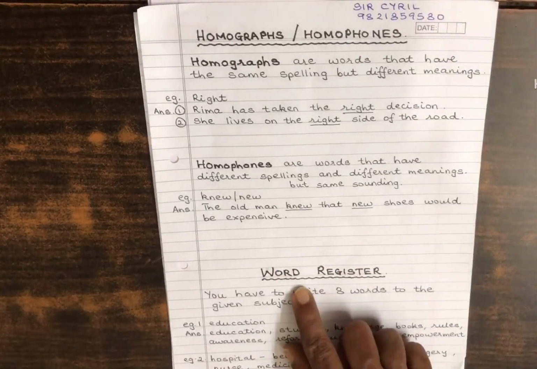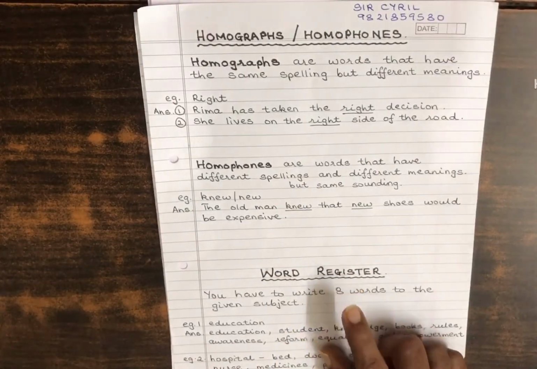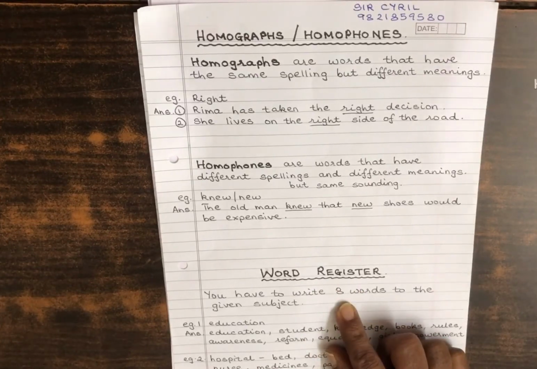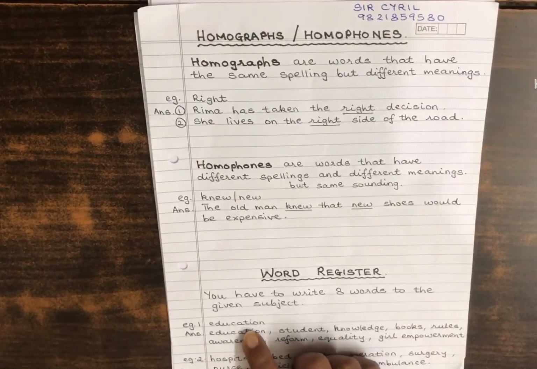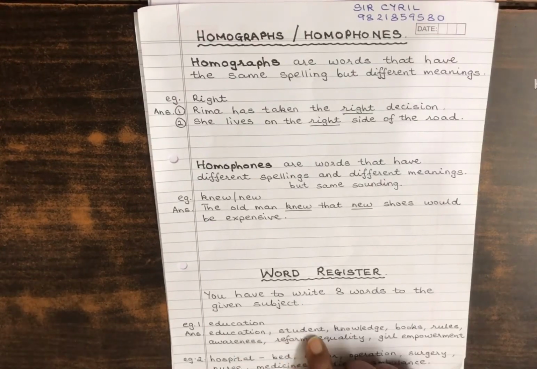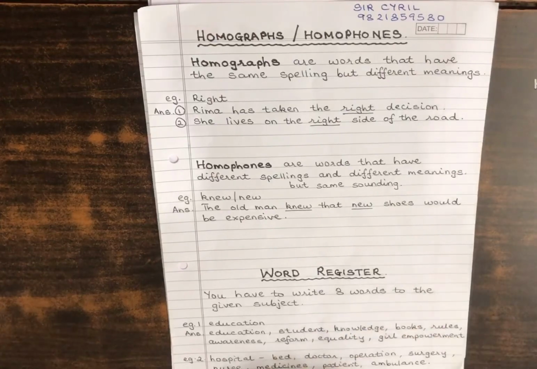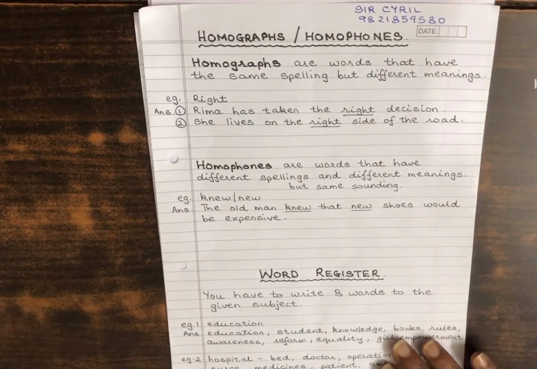Next question is word register. Very simple, for 2 marks. Now they will give a word and you have to make 4 words on it. For example, education. So you can write education related words: students, knowledge, books, rules, etc. Hospital related words are bed, doctor, operation, surgery, and so on.